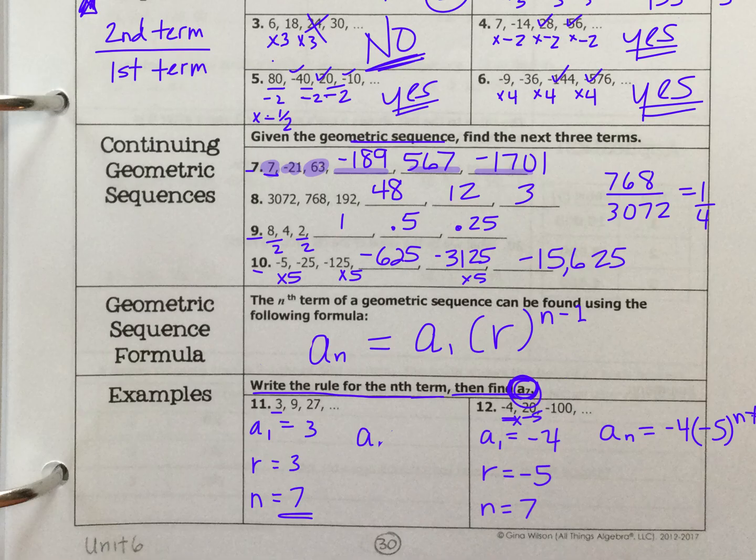Now I want to know the A7, the 7th place. So -4 times -5 to the 7 minus 1. When you type that in your calculator, you get 62,500. These are going to be big answers because we're multiplying.